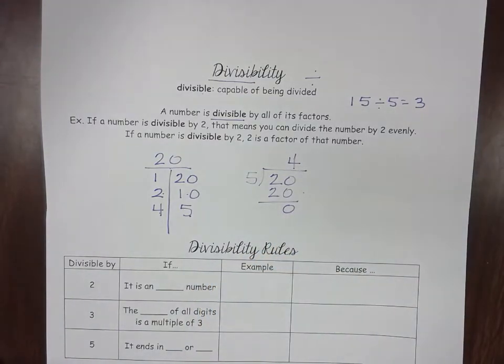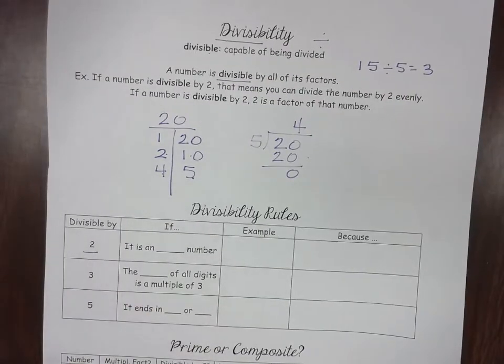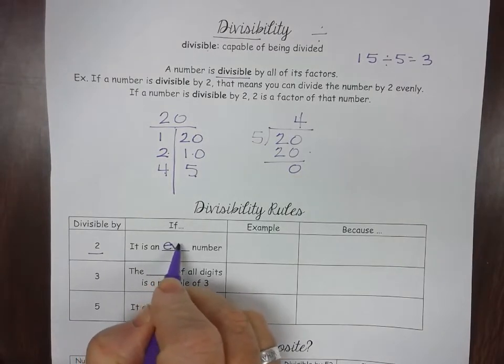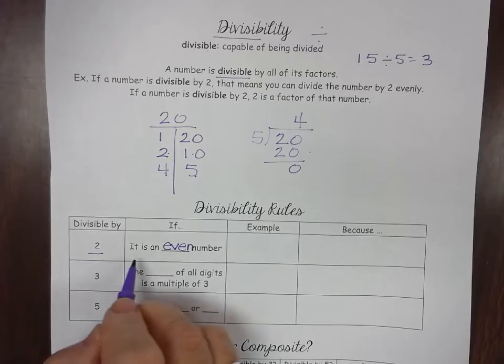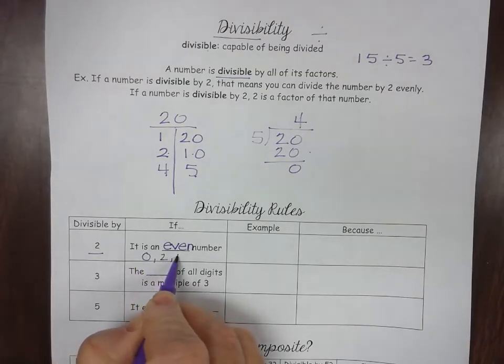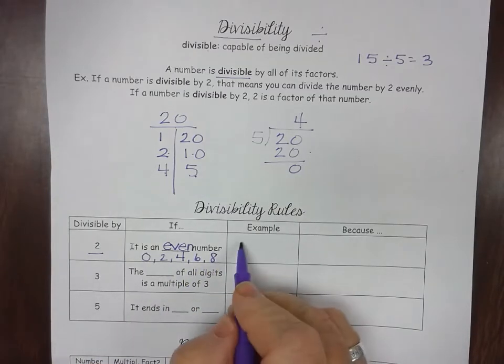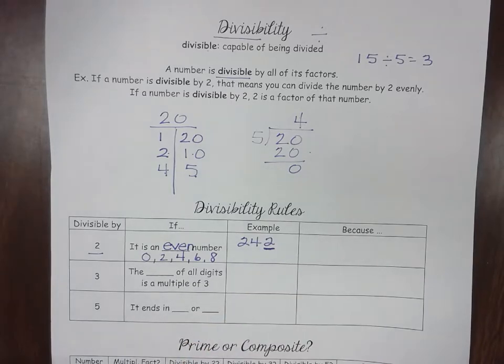Now, there are rules of divisibility that make this process really easy. I can check to see if a number is divisible by 2 really simply. Any even number is divisible by 2. And if you remember, even numbers end in 0, 2, 4, 6, and 8. So, if I have 242, it ends in an even number.